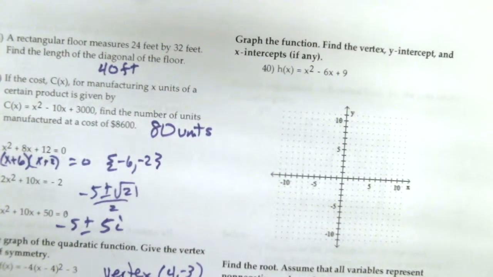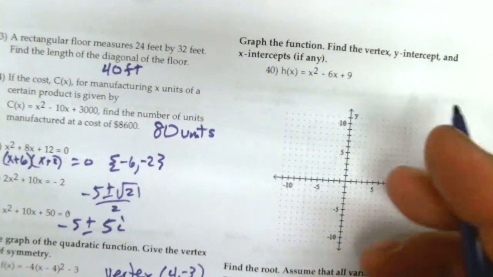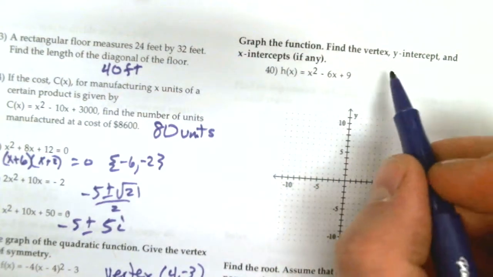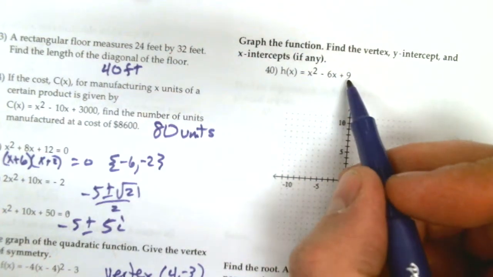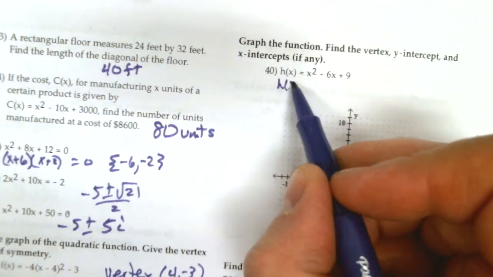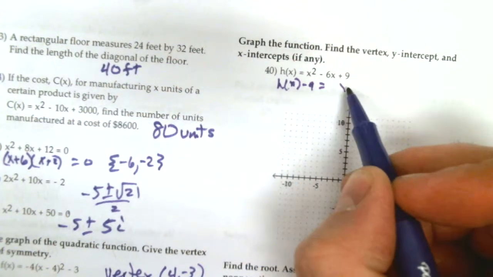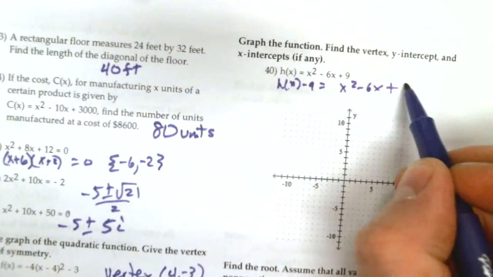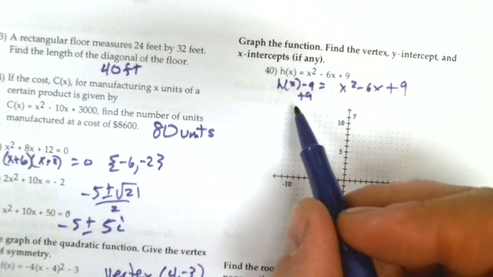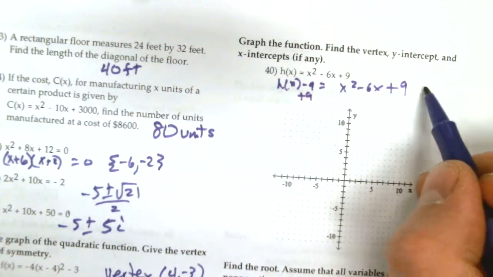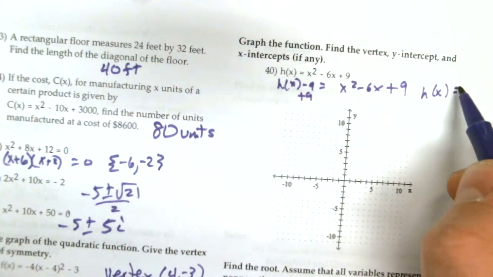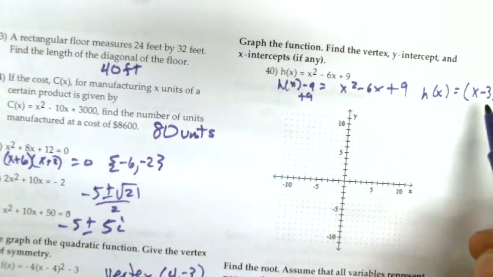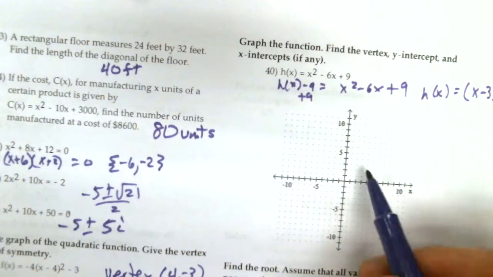Question number 40. We're going to give the vertex, y-intercepts, and x-intercepts. First thing we're going to do is put it into vertex form by completing the square. We're going to subtract the 9 from both sides, giving us x squared minus 6x. Half of b, squared, would give me plus 9 on this side, plus 9 on that side, and so I get h of x is equal to x minus 3 quantity squared. So my vertex is at 3, 0.